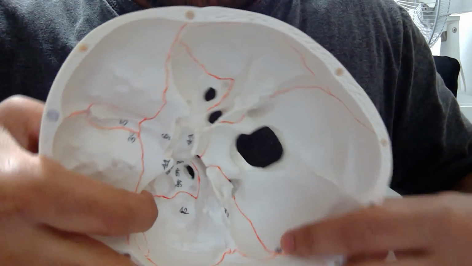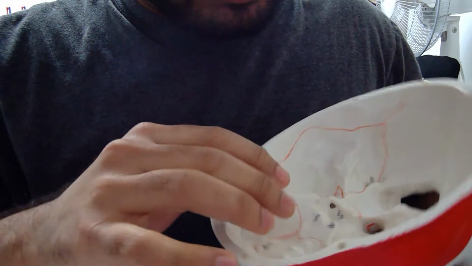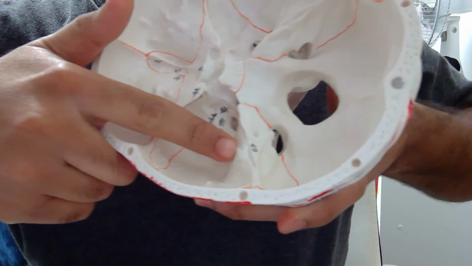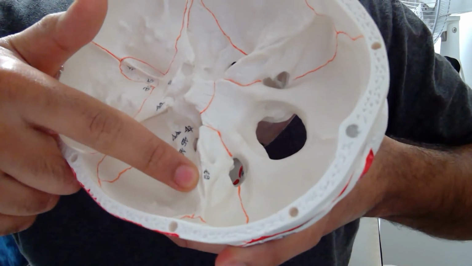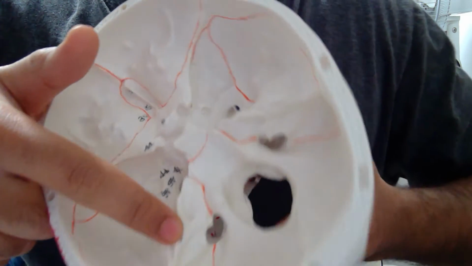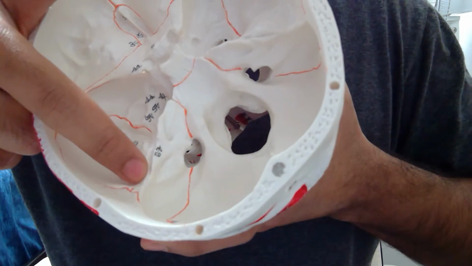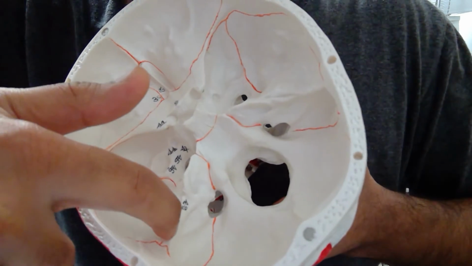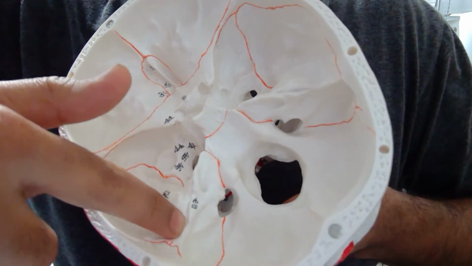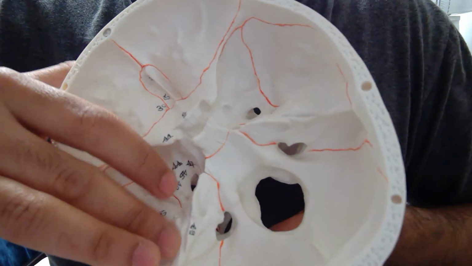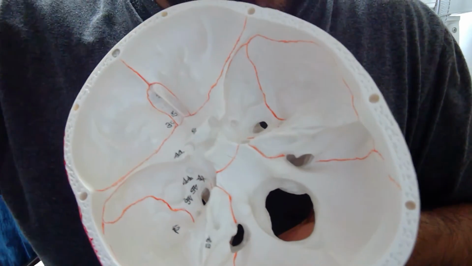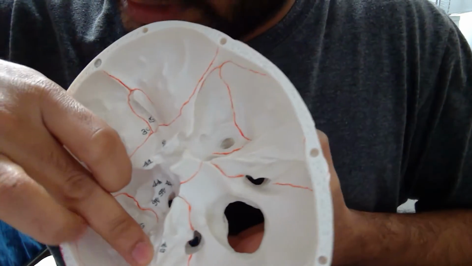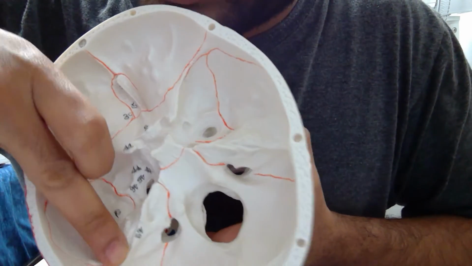Okay, and then I'm gonna try to show you a very important structure right here. There's two of them, obviously. This is not that well labeled, but 49, this is going to be this line here. You can see that this is going to be your internal acoustic opening for your ears, and then the ear bones also come in internally in here. To repeat, this is the internal acoustic opening.